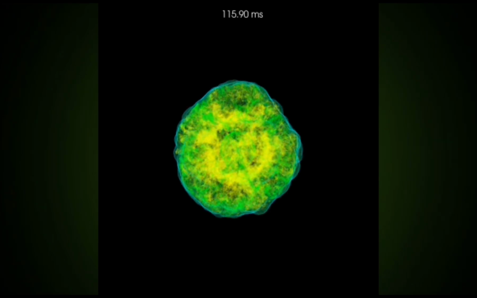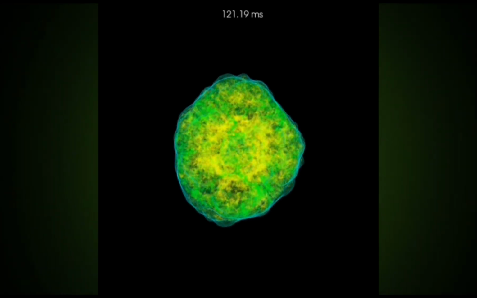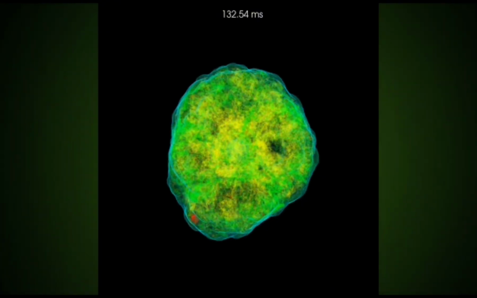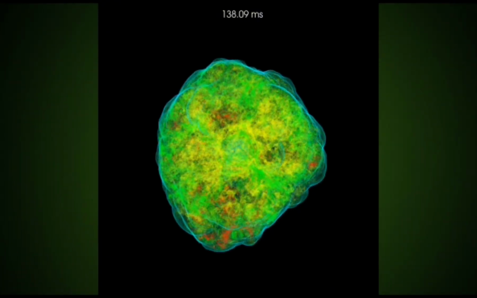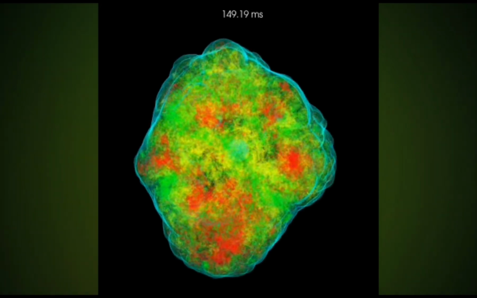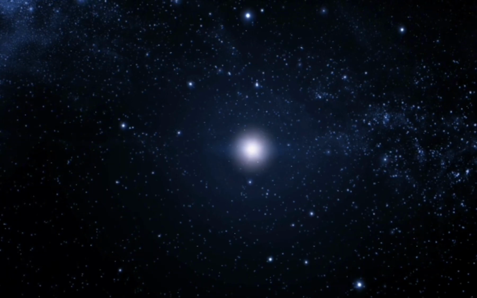This process happens incredibly fast, where the star compresses the core to extremely high density. Therefore, the outer layers of the star fall inward, triggering an immense explosion. We call this a core collapse supernova.